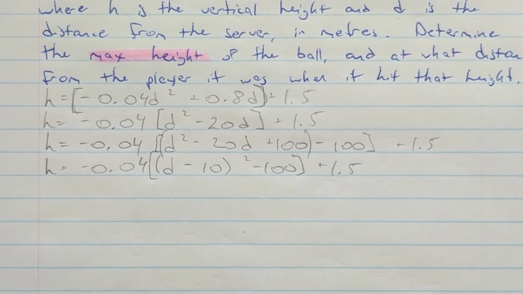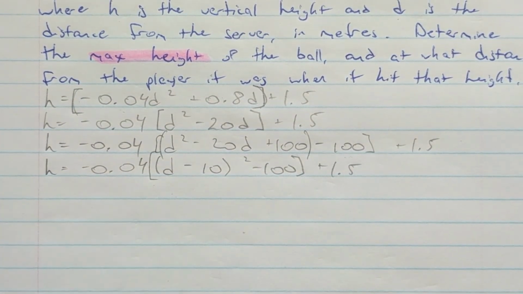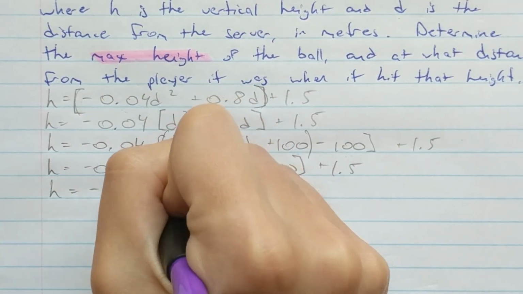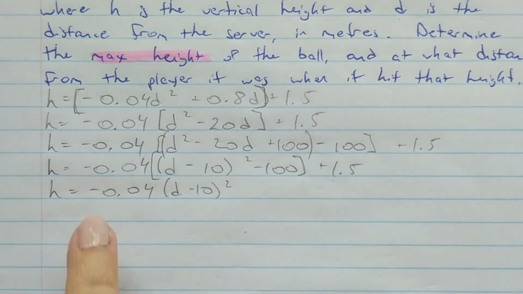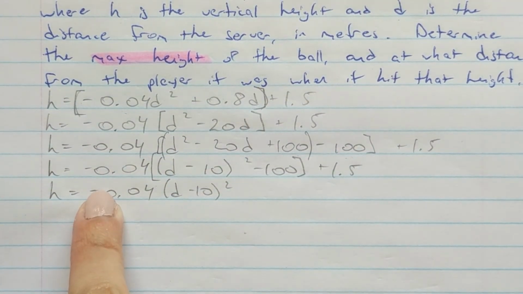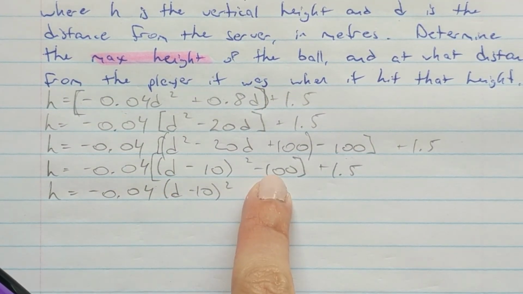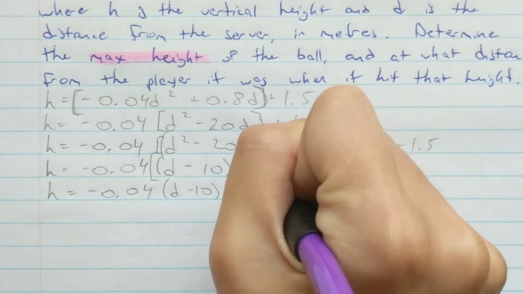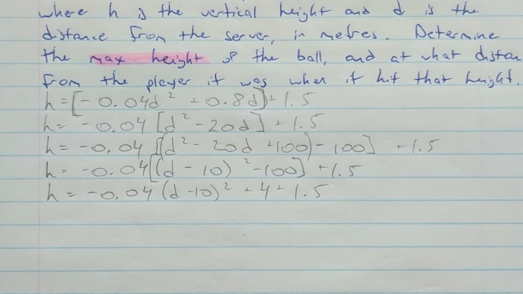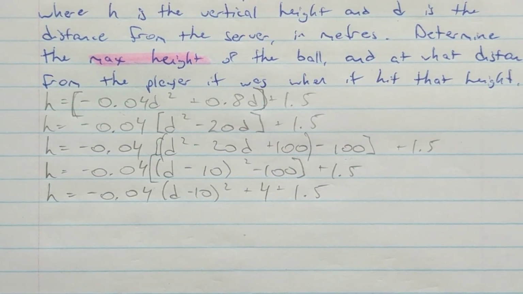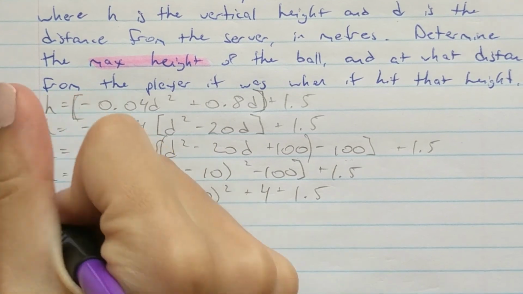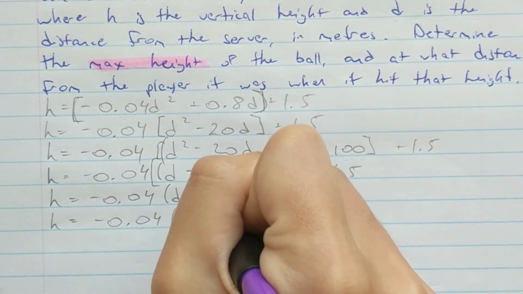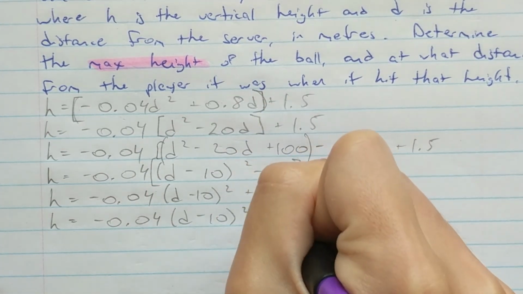Now let's get rid of those square brackets. We're going to distribute the negative 0.04 in. Negative 0.04 times negative 100 is 4. So we have a plus 4 and I have a plus 1.5. And I can finish this off by simplifying and adding those two terms together. H is negative 0.04 times d minus 10 squared plus 5.5.